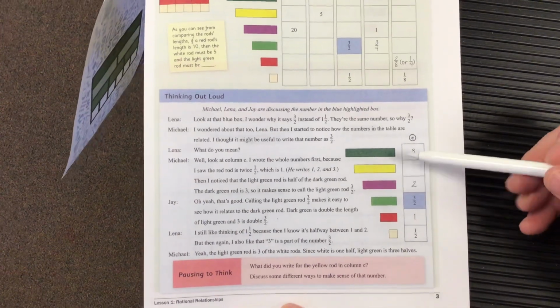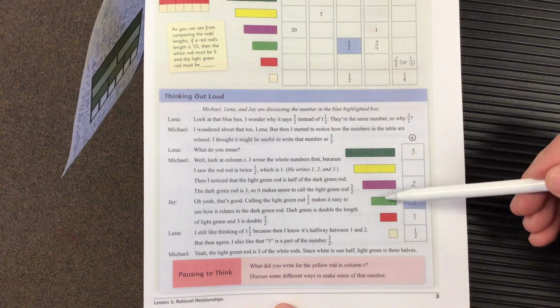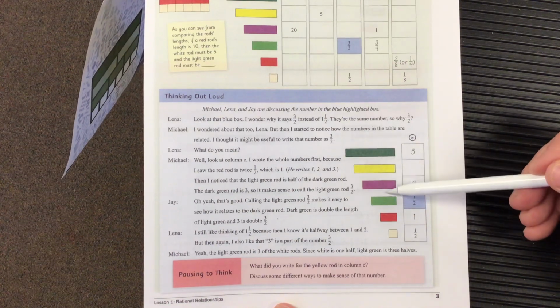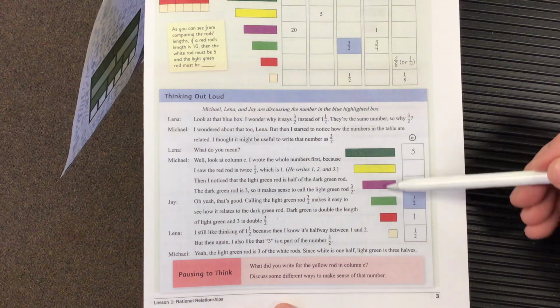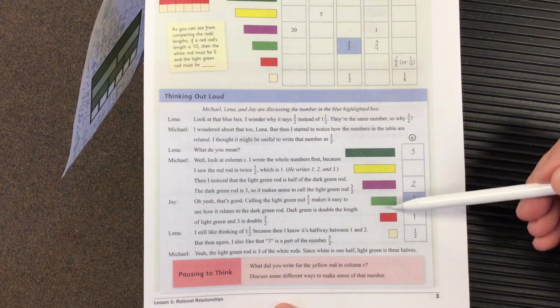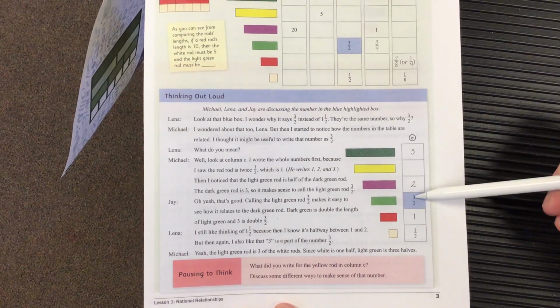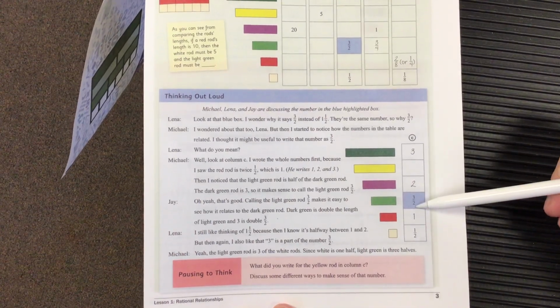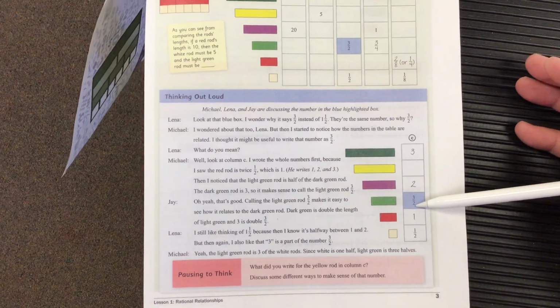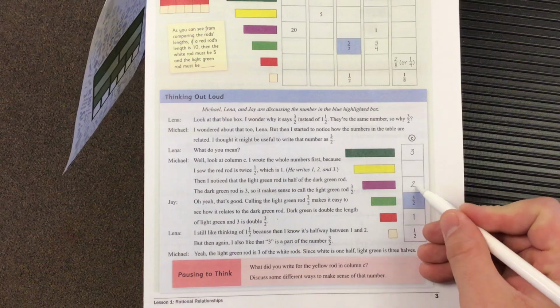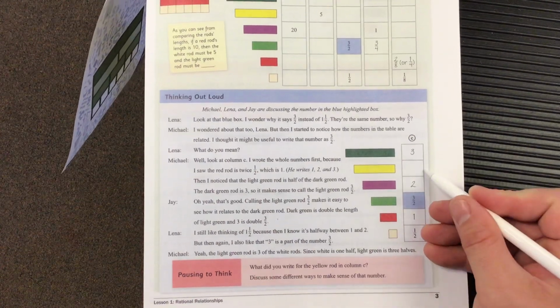So the reason he went 3 over 2 is, can you see how these two greens are related? How? They both have the 3. Nope. Look at the size. That's half. Half, right? So half of 3 means the same as dividing by 2. That's why they wrote it as 3 over 2. Now, would it be wrong if you wrote 1.5? Absolutely not.